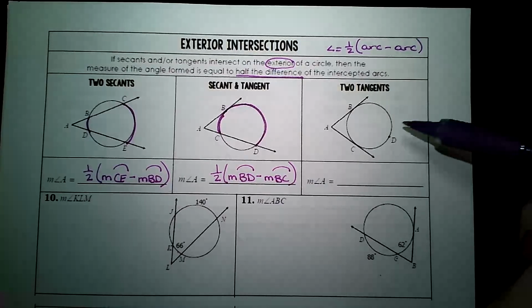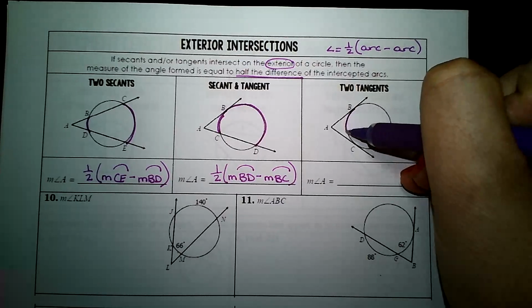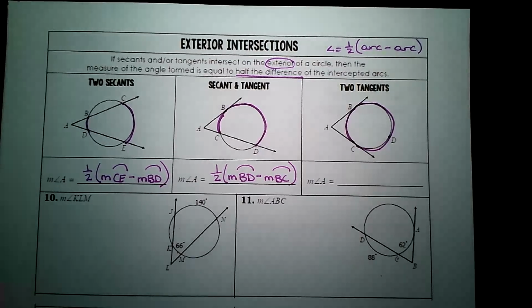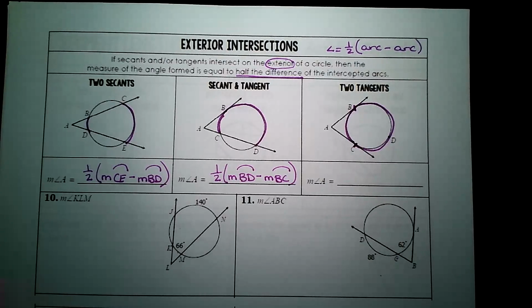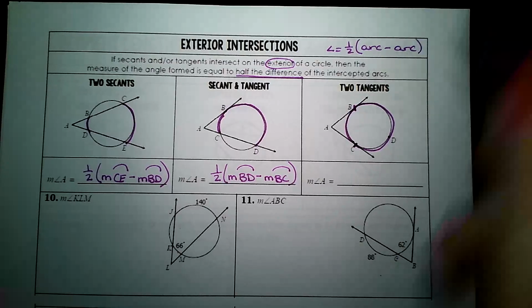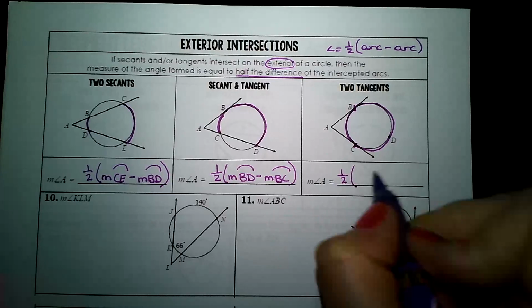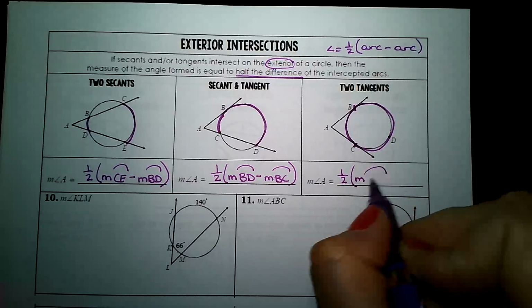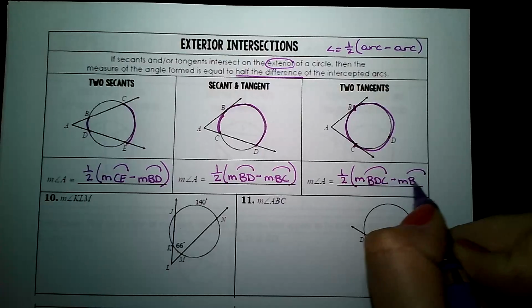Finally, what happens if you have 2 tangents? Well, you still have to find the 2 intercepted arcs. This time, the 2 intercepted arcs wind up being the entire circle. It splits right there at point B and point C. So if I'm following this pattern, the angle is equal to 1/2 the difference of the 2 arcs. Large arc first, which in this case is the major arc BDC, minus the minor arc, just B to C.